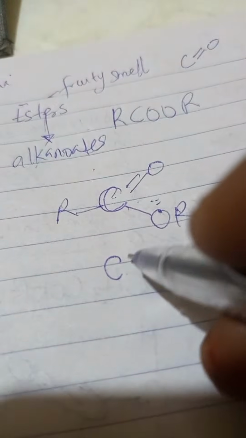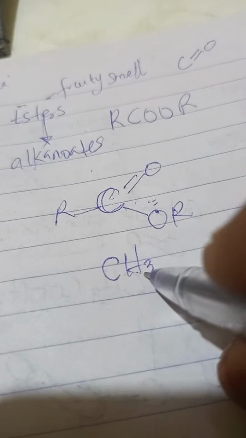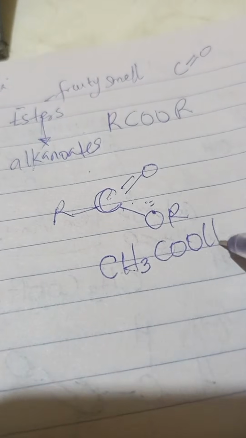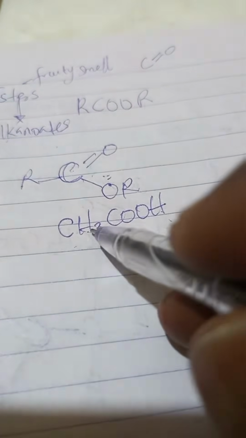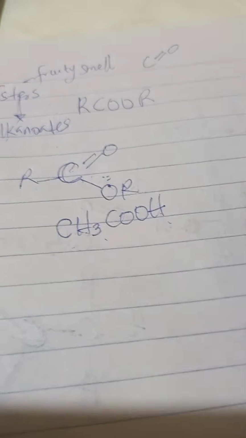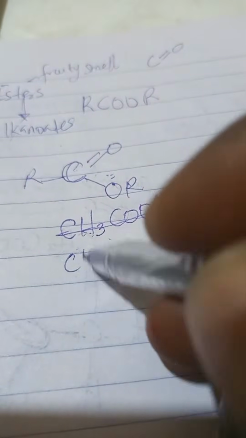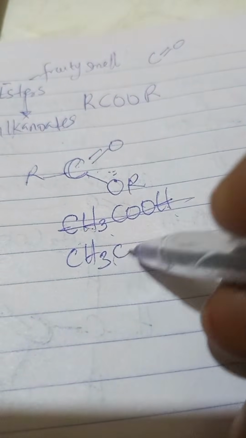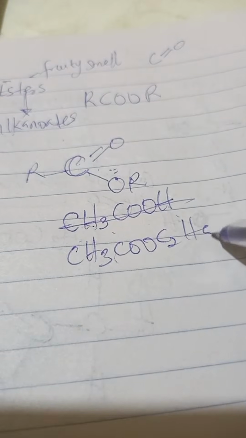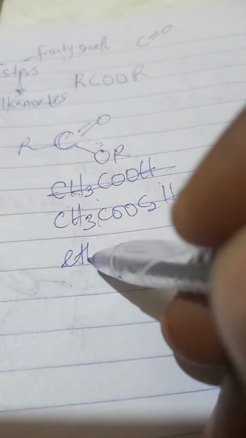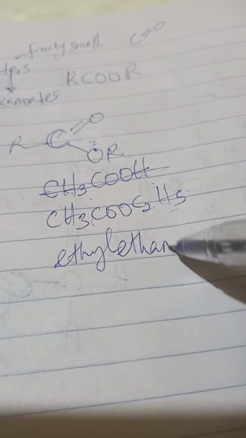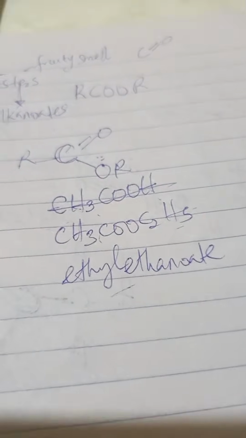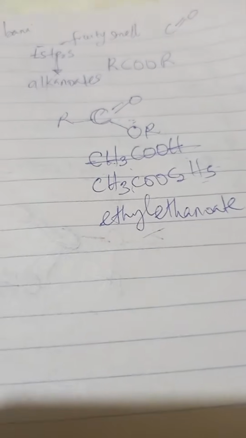So you have CH3COOH. Sorry, I made a mistake. Example is CH3COOC2H5. So this is ethyl. You call the back first: ethyl ethanoate. So I hope you understand this one, ethyl ethanoate.